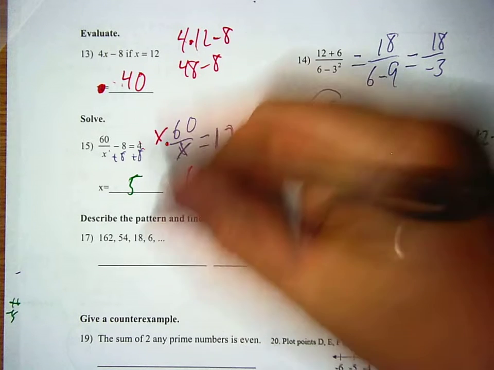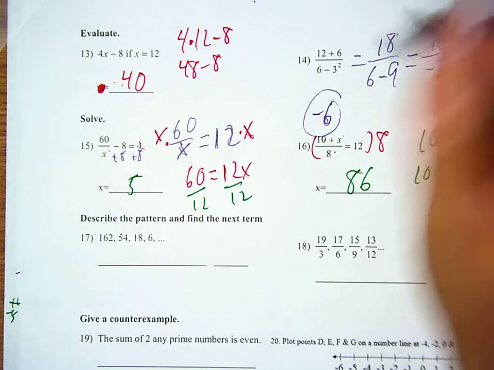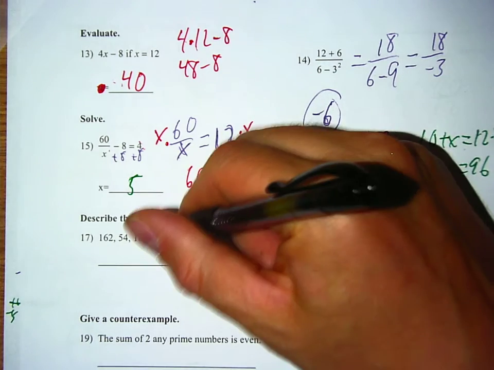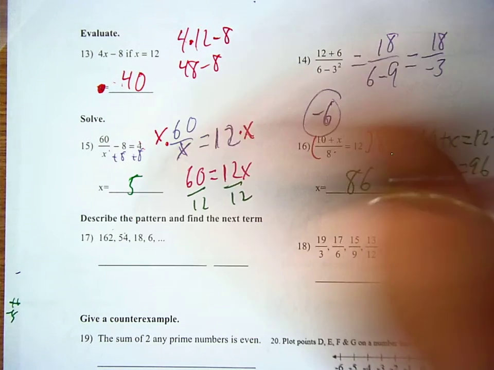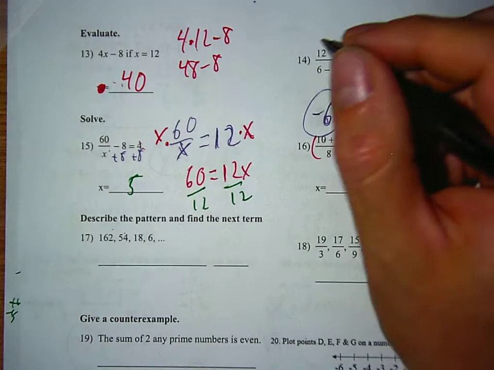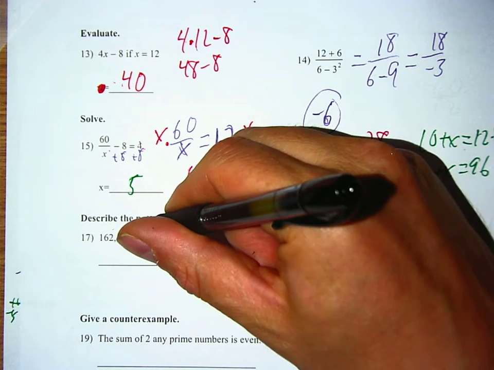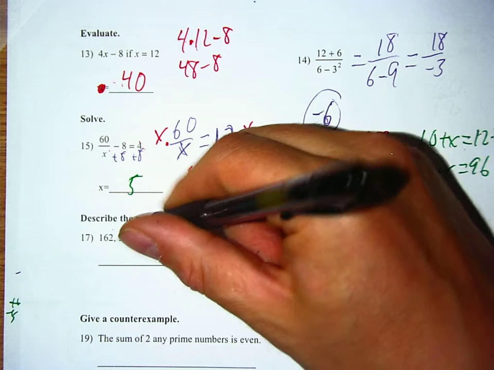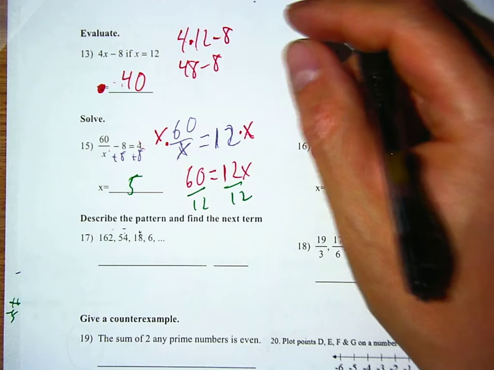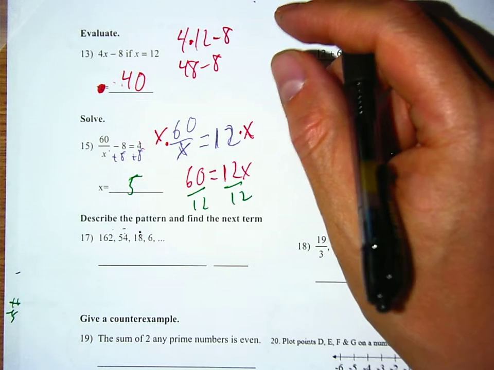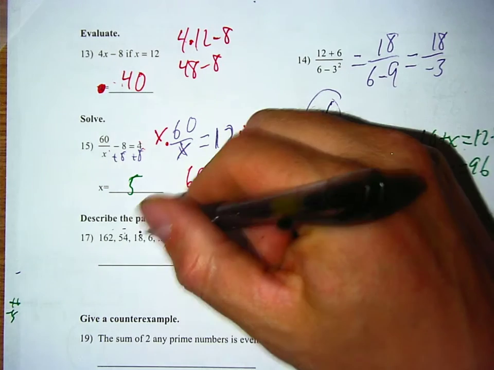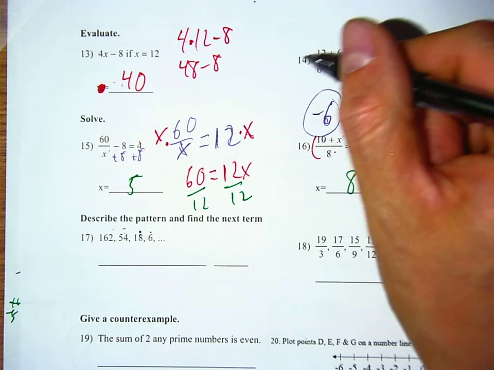Next item, describe the pattern. I like to work from small to large when I have single-digit numbers in the pattern. So I'm looking at the 6, the 18, the 54, and the 162. And I'm asking myself first, is there an additive or subtracting pattern? To get from 6 to 18, I'd have to add 12. Am I adding 12 again to get to 54? No, because 12 plus 18 is 30. So now I'm going to look at multiplying. To get from 6 to 18, I had to multiply by 3.